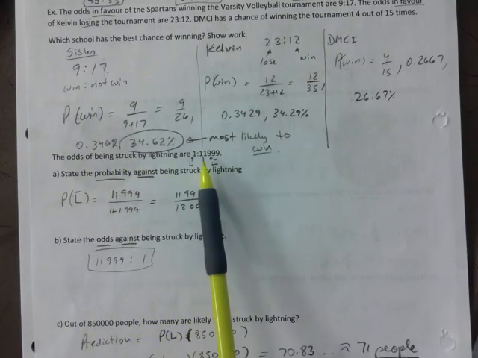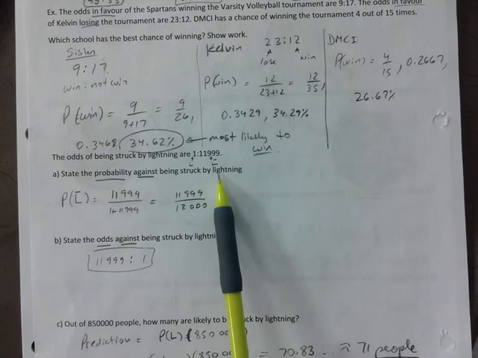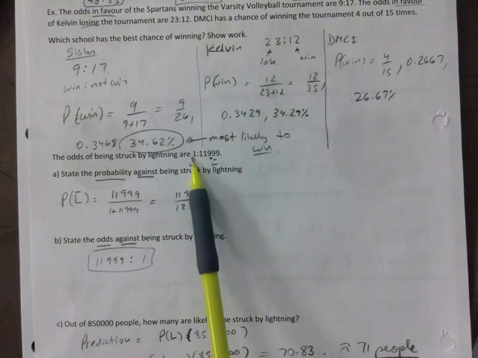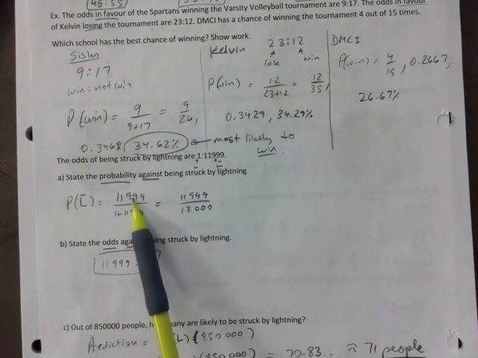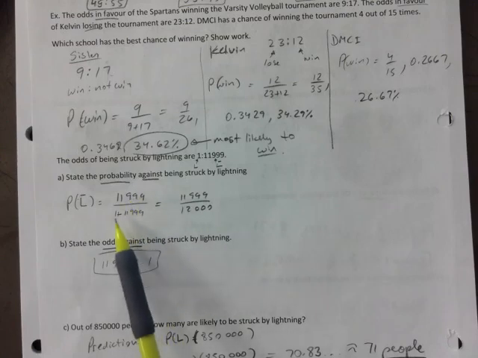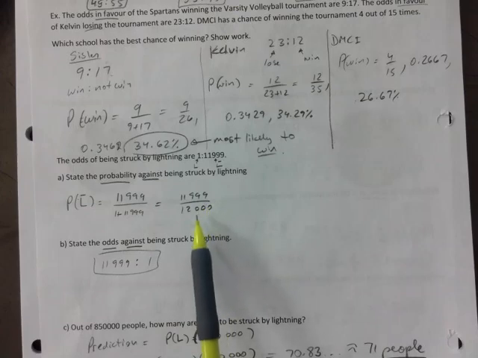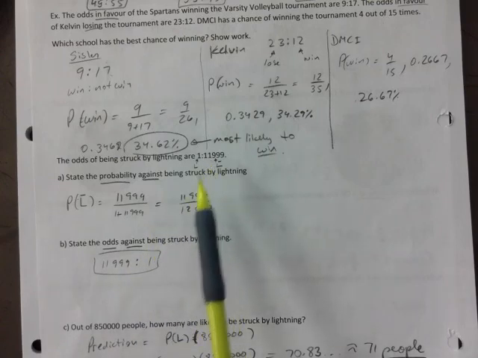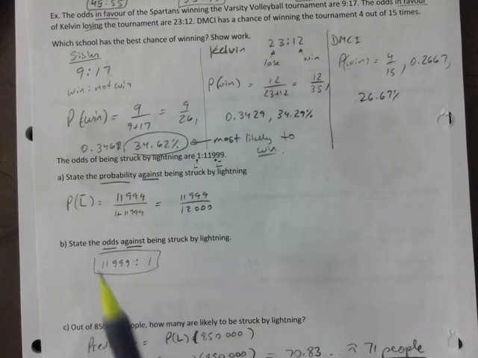The odds of being struck by lightning, here you have odds, state the probability against being struck by lightning. Because it's for lightning, right? This is lightning, that's not lightning. So the not is what you want to put on top here. Okay, the not, because it's probability against lightning. So you get 11,999 over 12,000. The odds, listen to this one carefully, the odds against, I literally just flip this one, because I already have the odds in favor, I just flip it to go against.